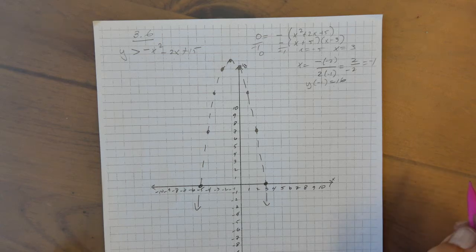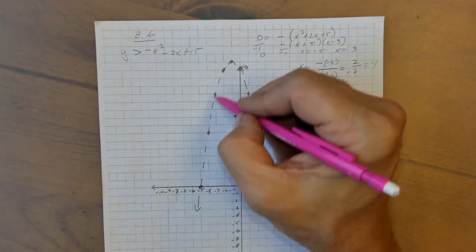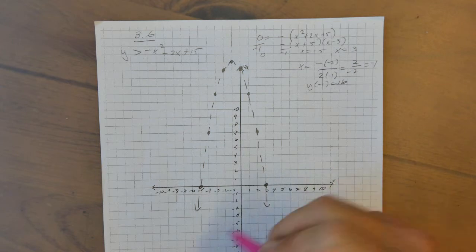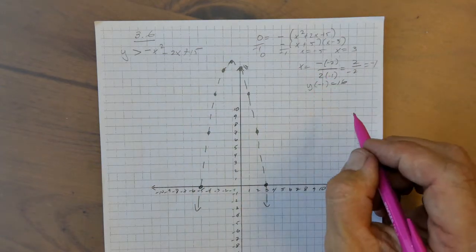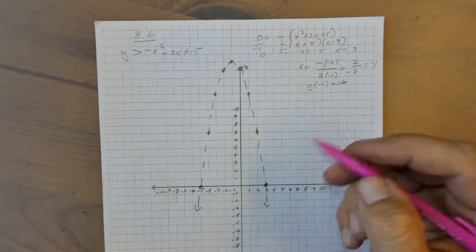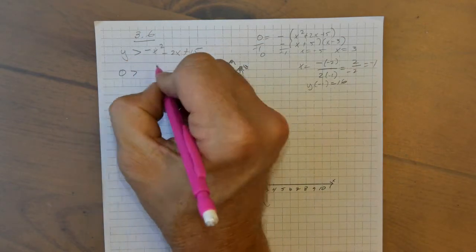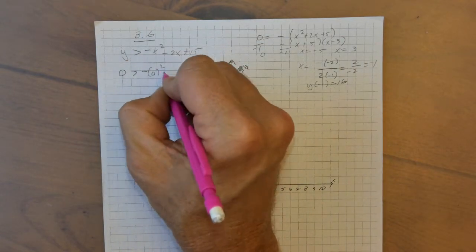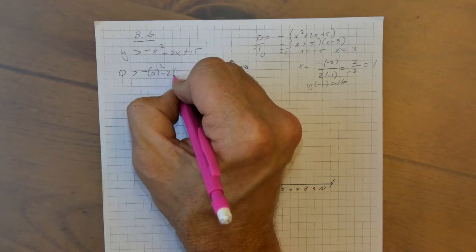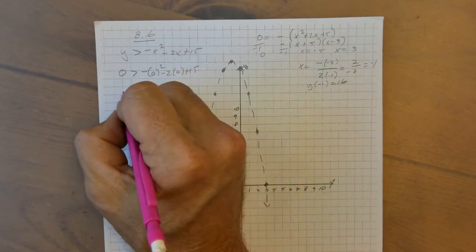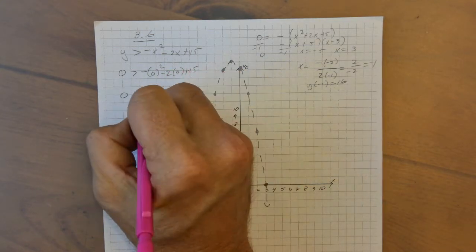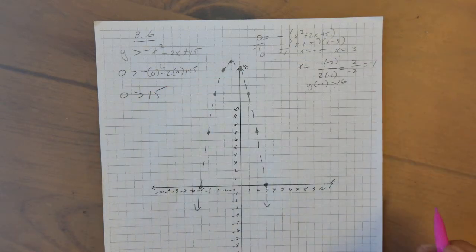So we need to test a point. And as long as we don't pick a point on the parabola, because a point on the parabola would make it equal and that wouldn't help us. So I'm going to choose the origin. So 0 is greater than negative 0 squared minus 2 times 0 plus 15. So we end up with 0 is greater than 15.